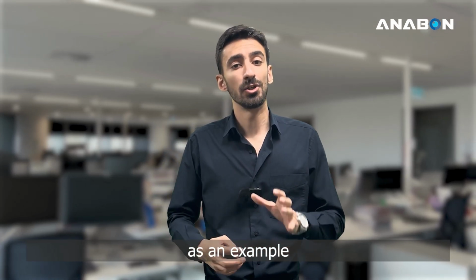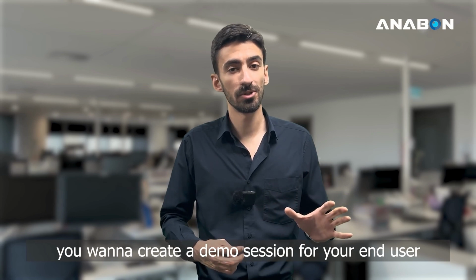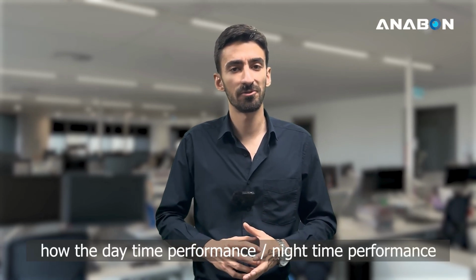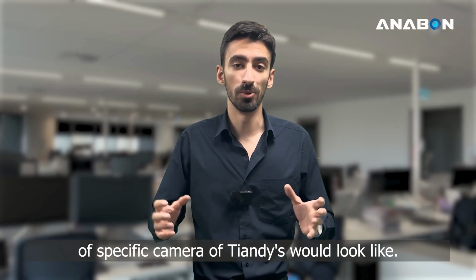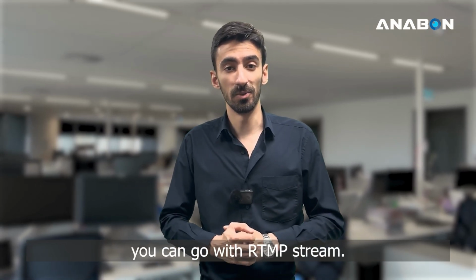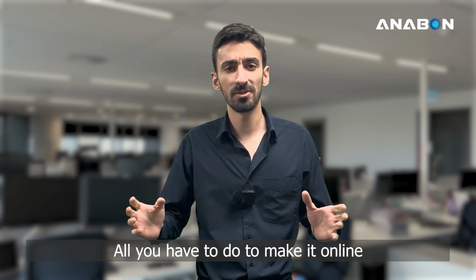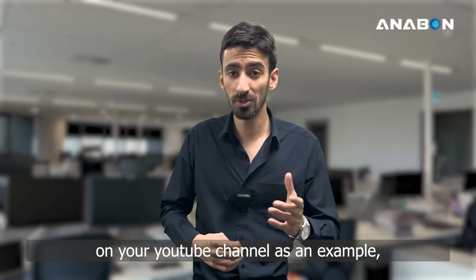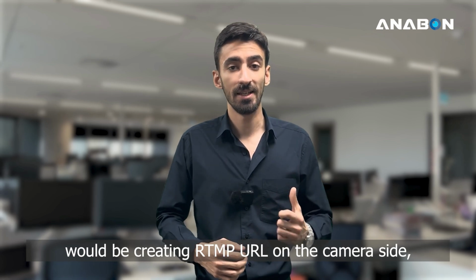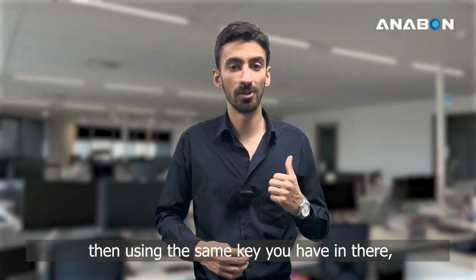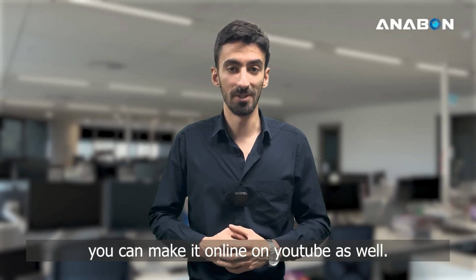As an example, you want to create a demo session for your end user, showing them how the daytime performance and the nighttime performance of a specific camera of Tianyi's would look like. So in that case, you can go with RTMP stream. All you have to do to make it online on your YouTube channel, as an example, would be creating an RTMP URL at the camera side. Then using the same key that you have in there, you can make it online on YouTube as well.